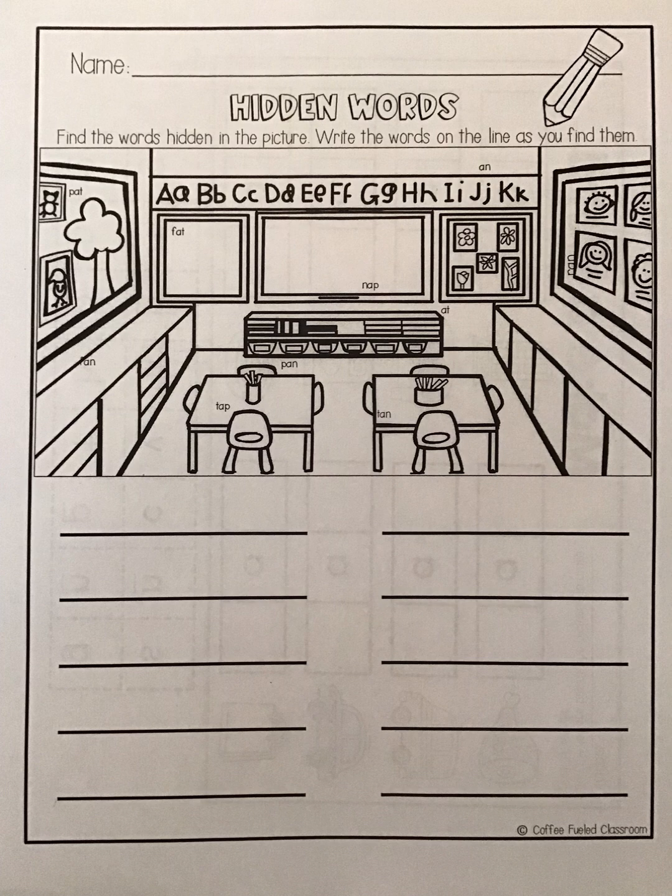Okay, boys and girls, in our picture, we have hidden words. So we are going to find the words that are hidden in the picture and then write the words on the line as we find them. So I can see a word right here in the corner of the whiteboard. That word is fat. Please write fat. F-A-T. Fat.